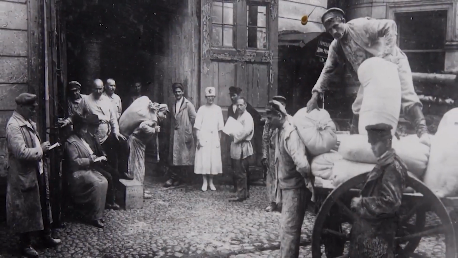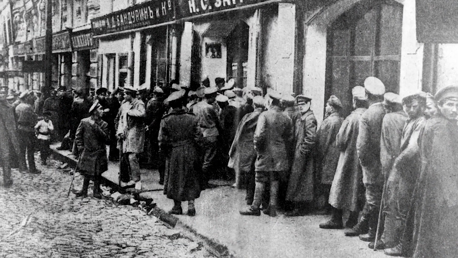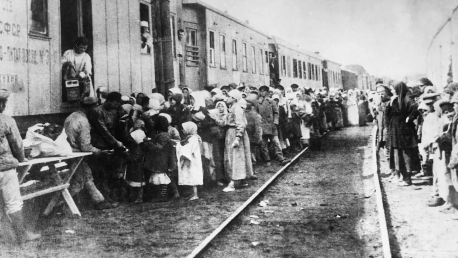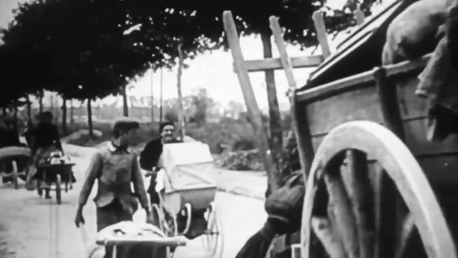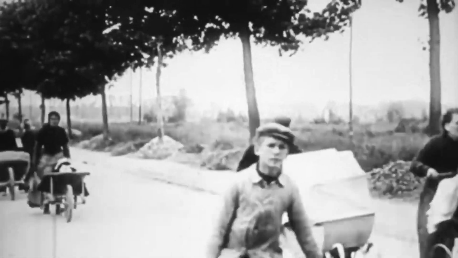The soldiers at the front were ill-equipped and lacked proper training, which led to significant losses. Meanwhile, the civilian population was suffering from food shortages and skyrocketing prices, making it increasingly difficult for them to survive. The government's response to these issues was slow and inadequate, leading to widespread discontent among the people.